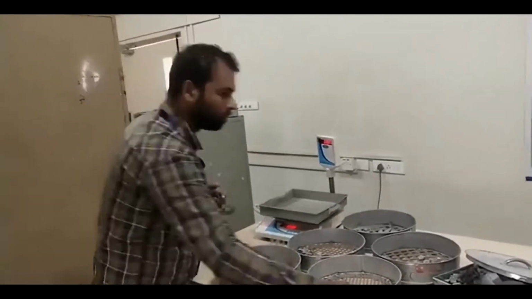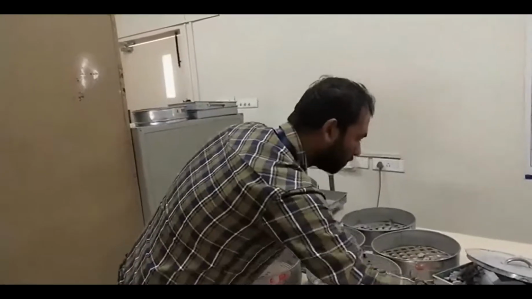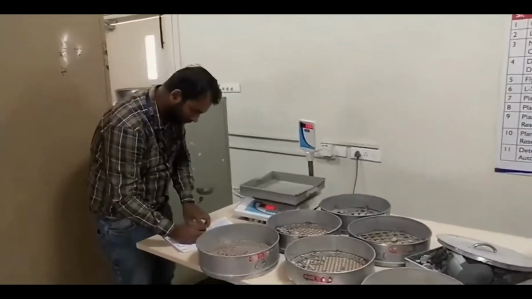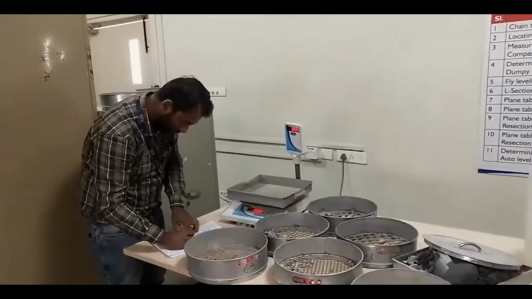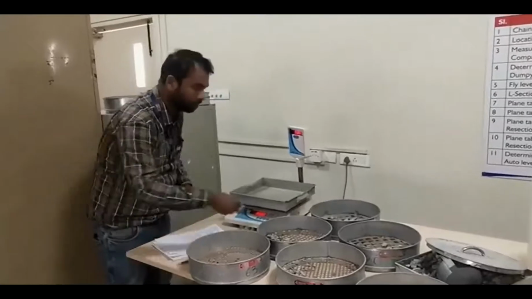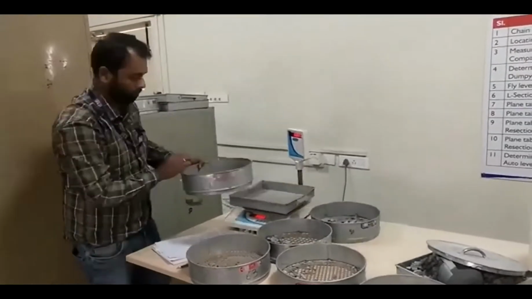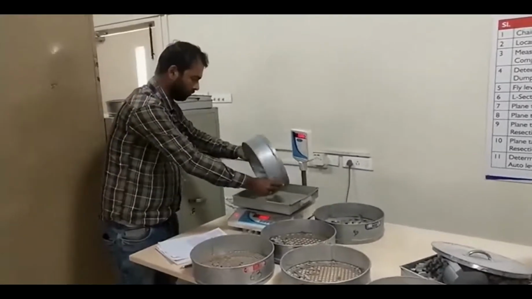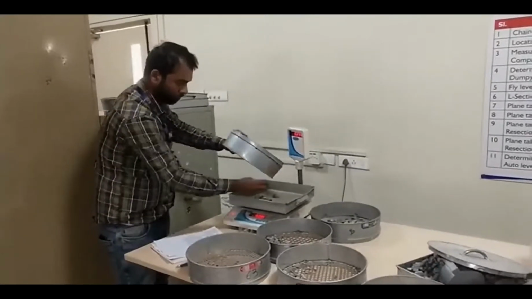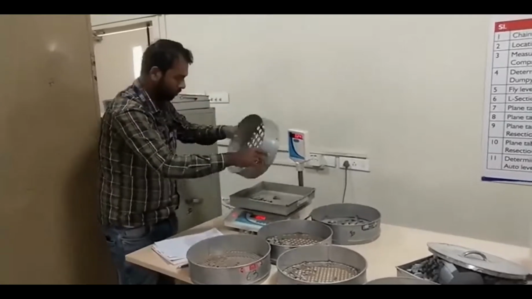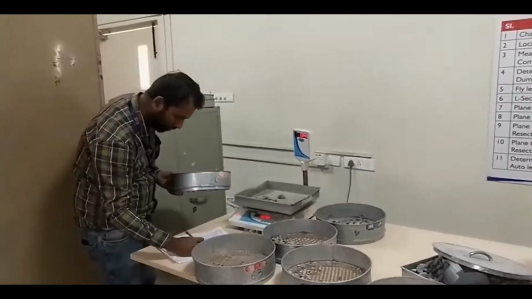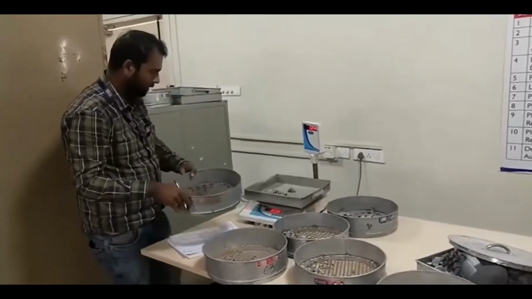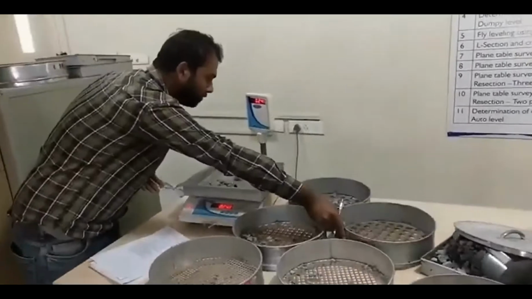First we set the balance to 0. Make sure that every time you use a balance, the initial reading is 0. Then we keep the samples one by one and find out the weight retained on each sieve, and the value is recorded in the table. This one is the largest, the 20 mm. See how much is retained, as recorded on the balance, and we put it in the observation book. So this first sieve is over.